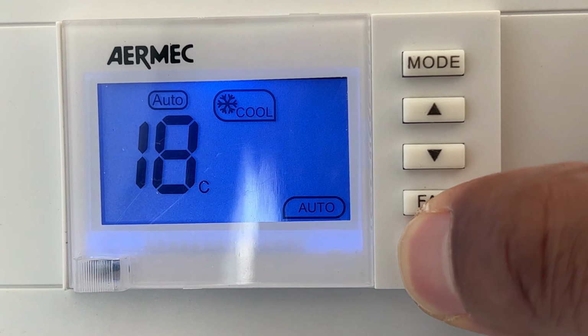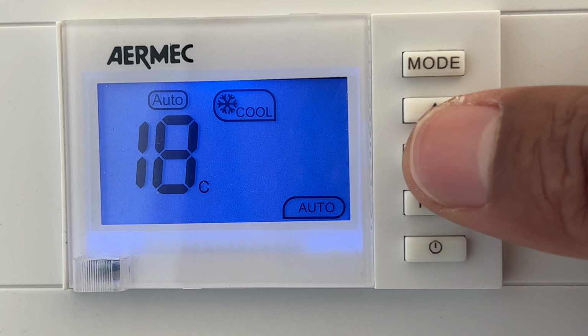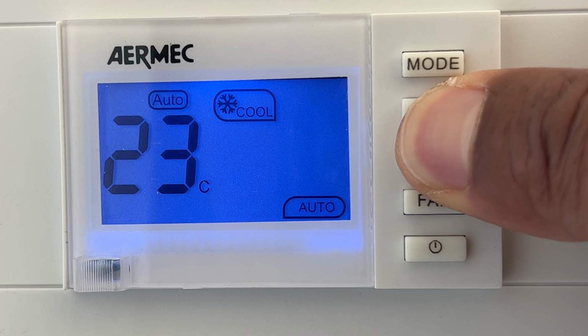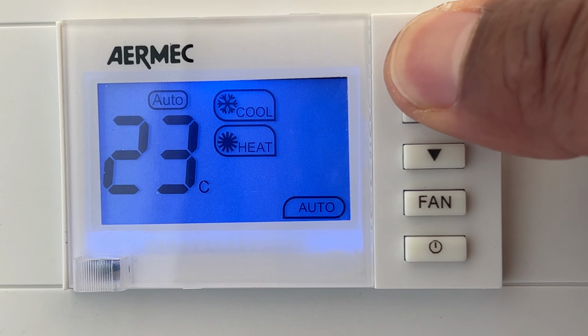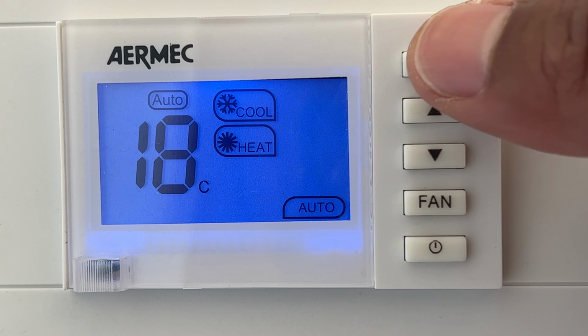All right, so I hope that this all was helpful for you. I'm just going to toggle through some of the controls again.